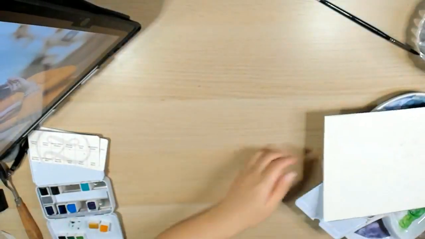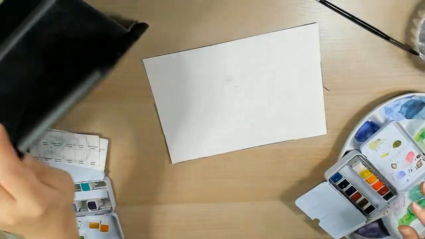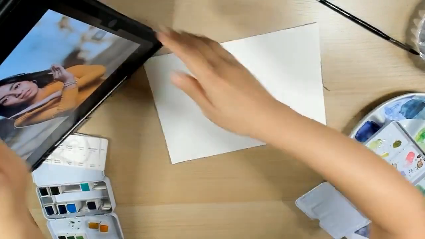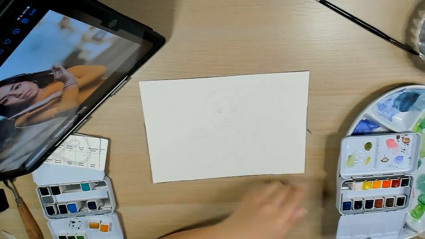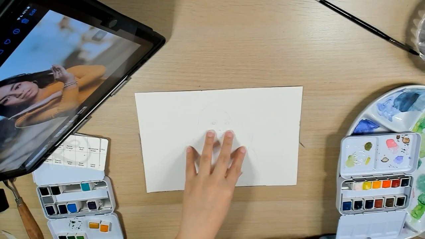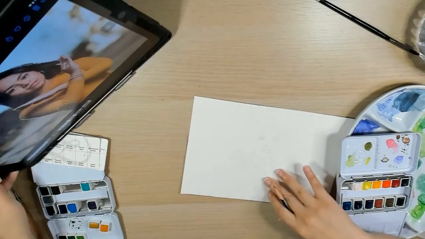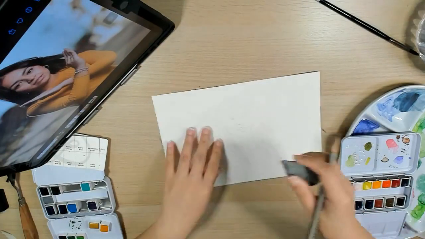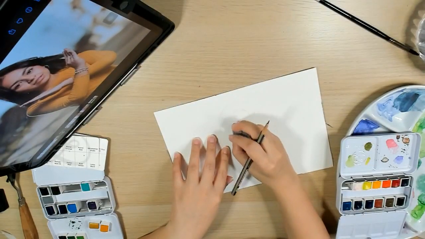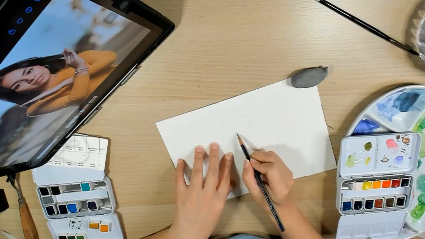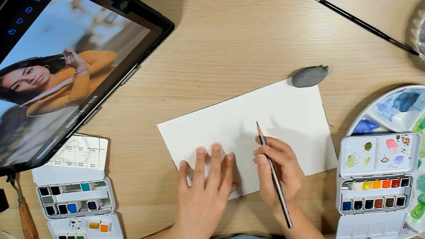All right, so I've sketched it previously before we started, but I'll just quickly fix the eyes because it's a bit weird and not even.